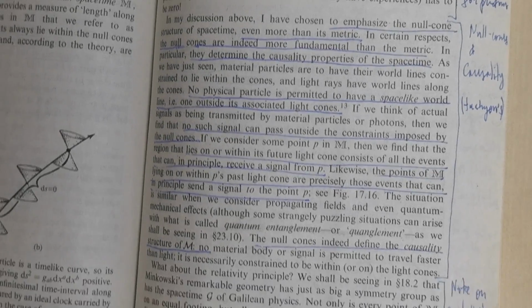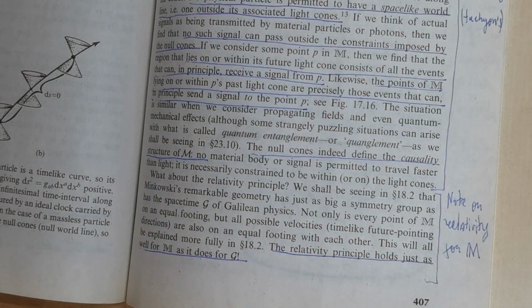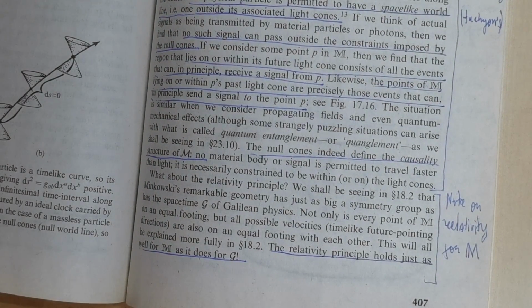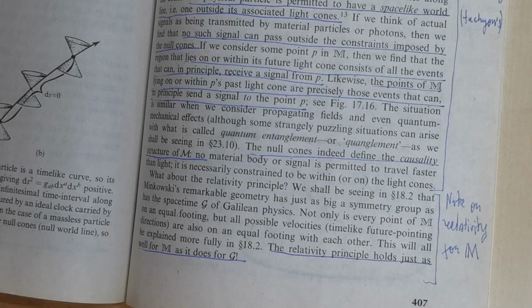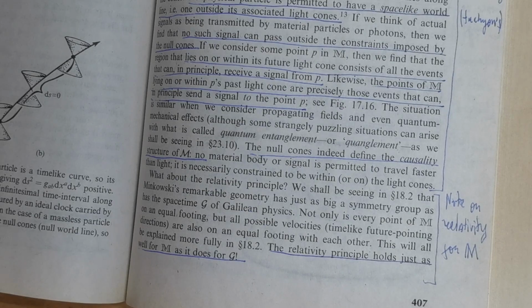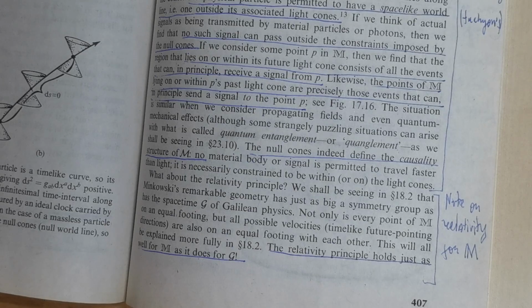Yeah, and at the end of this subsection, he says that relativity of the Galilean physics holds just as well as it does for the G bundle, because every point of the Minkowski space is on equal footing.